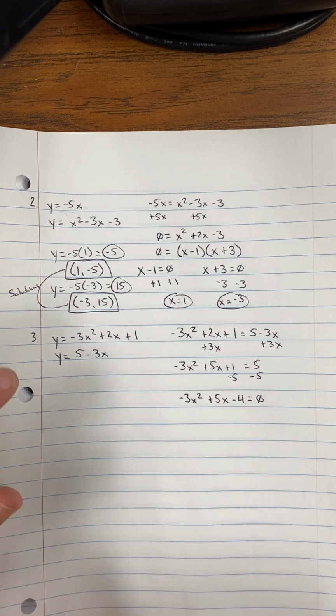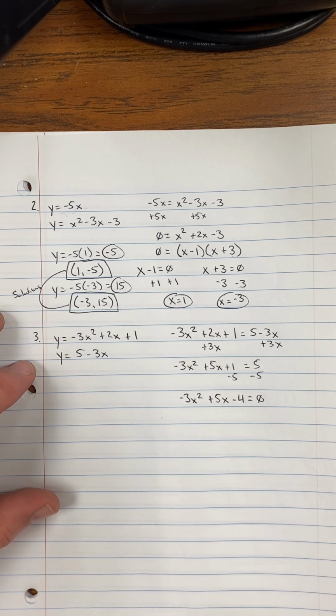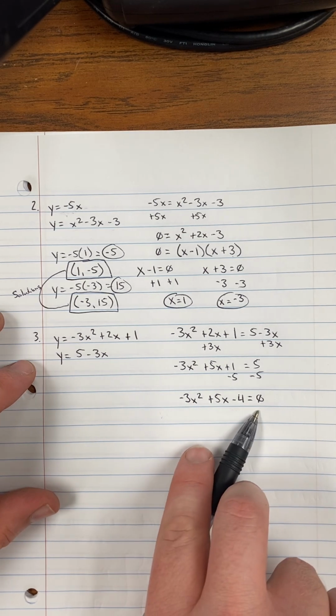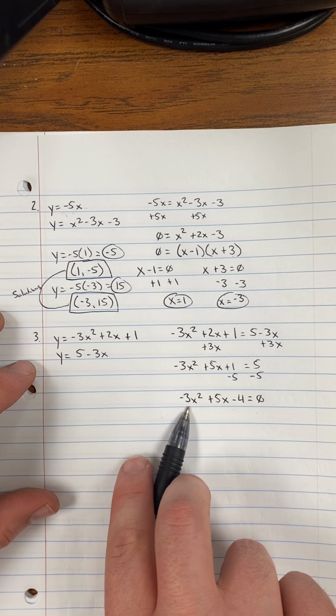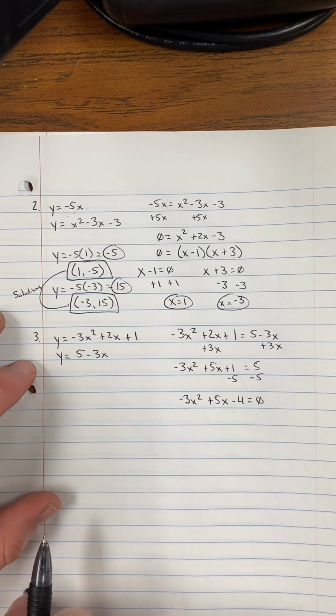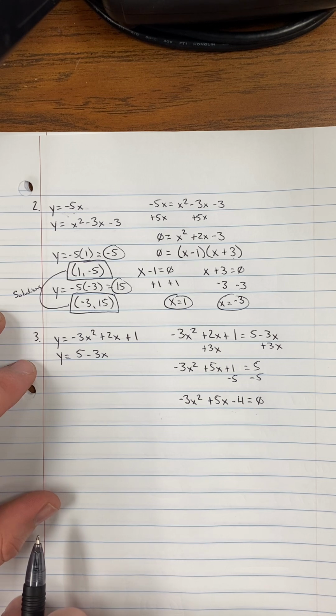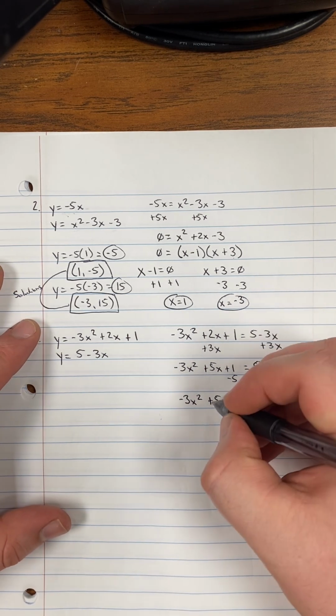Factoring, we only want to use factoring if it's going to be easy. Since I have an a value here, graphing is not going to be that easy. There's no perfect square, so I don't want to use square roots, and completing the square, I also have to have an a value of 1 and a positive b value. So I think that none of those methods are going to work, so the only method that I think is going to be kind of nice for this one would be the quadratic equation. So let's go ahead and use the quadratic equation for this one.